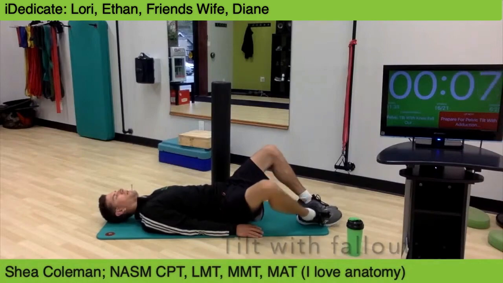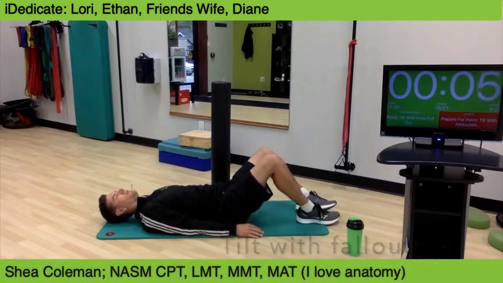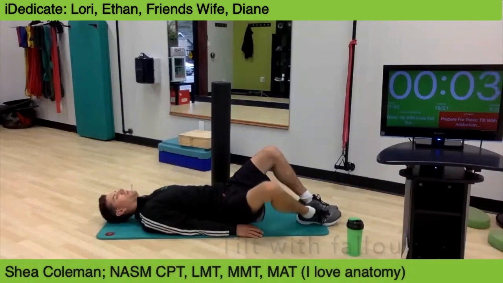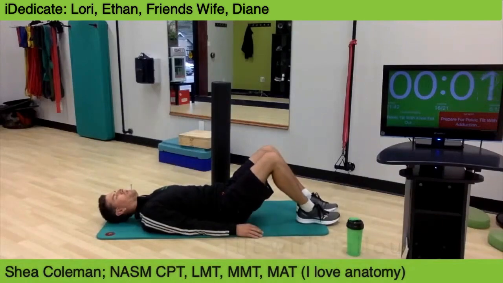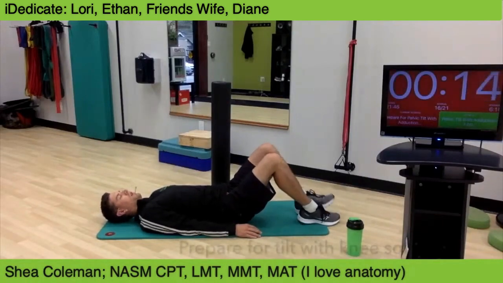We're almost there. Work hard through it. Everything that you've got. Squeeze through. 3, 2, 1. Prepare for pelvic tilt with adduction.